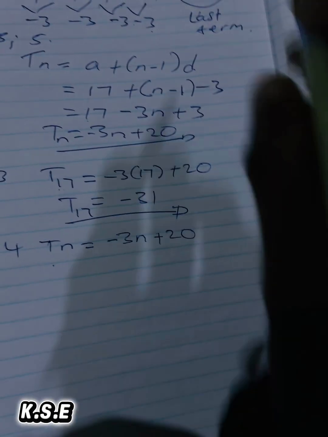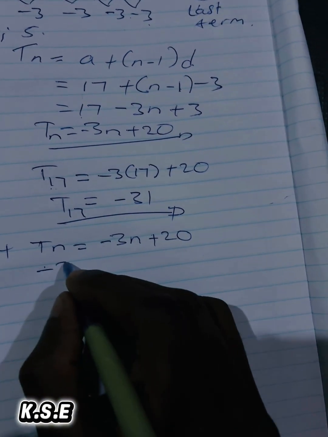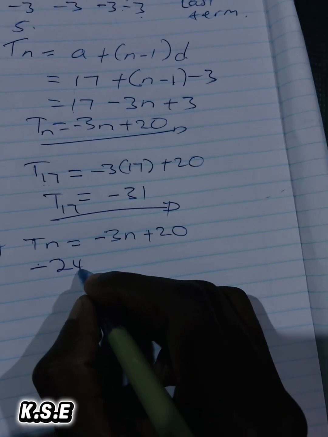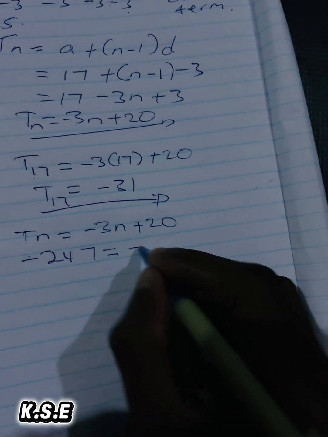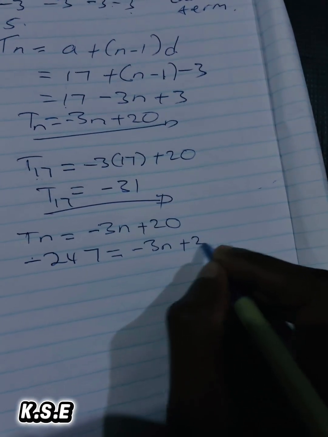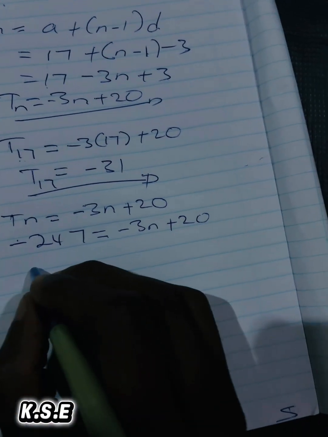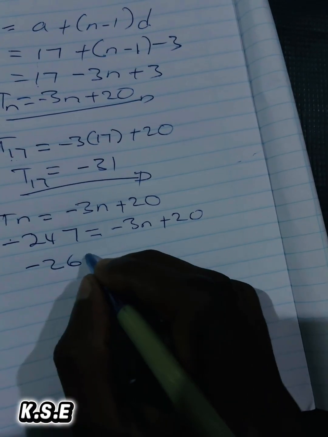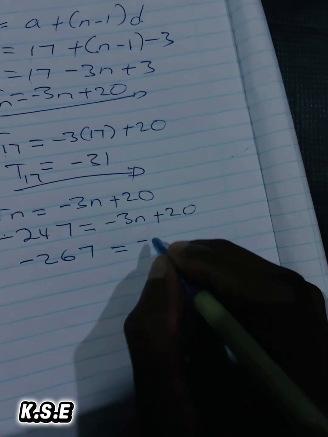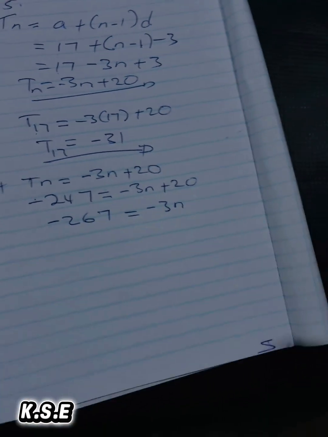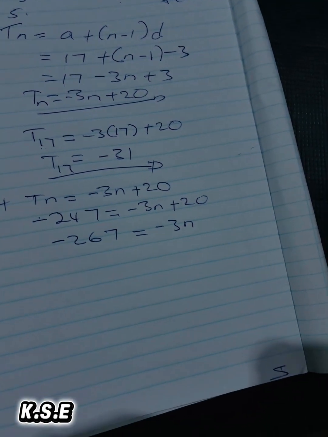So our last term is negative 247 equals negative 3n plus 20. Transpose the 20 to the other side, we get negative 267 equal to negative 3n.